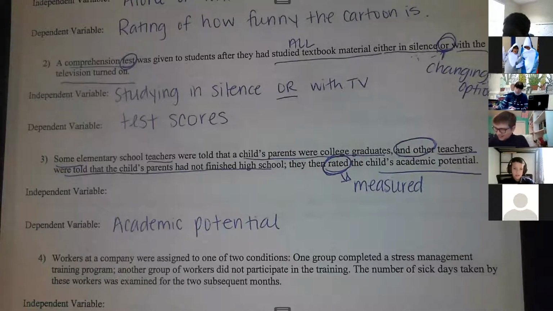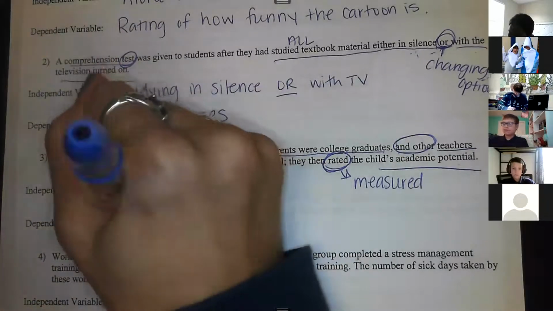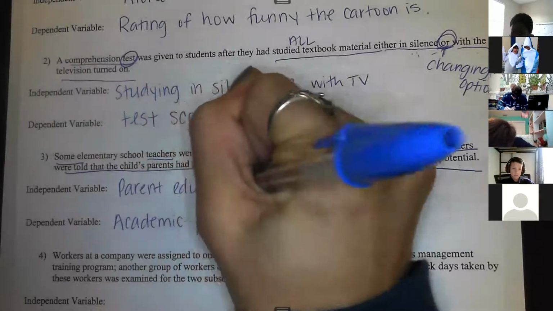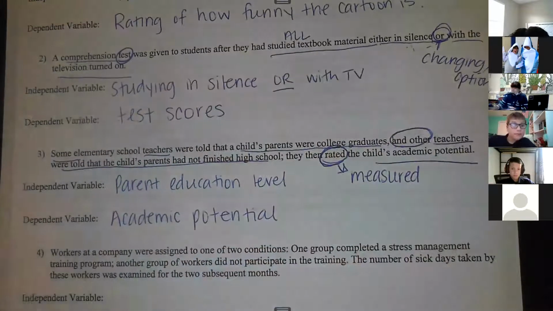What is it? I'm pretty sure it's depending on the parents, if they finish college or not. It depends on the child's academic potential. Perfect. So it's the parent education level, is the way we're going to word it. And actually it is an indicator of success. It's not the only indicator, but you're more likely to be academically successful if your parents were also academically successful.